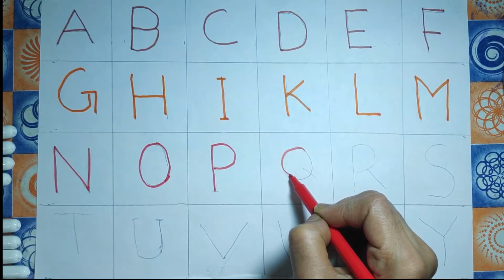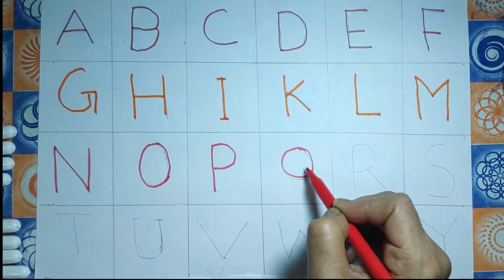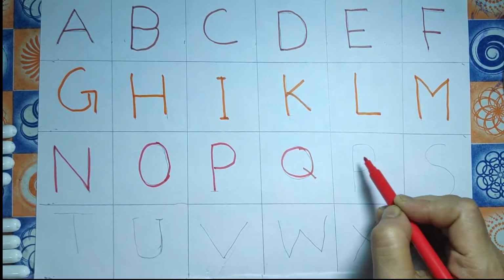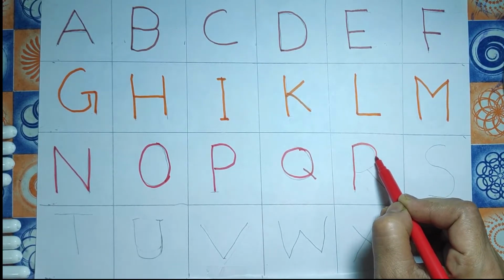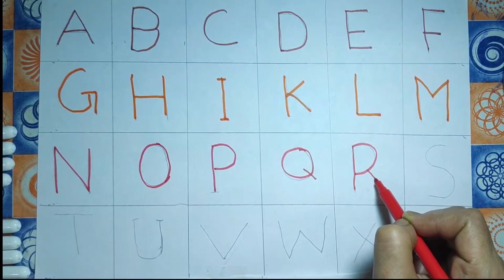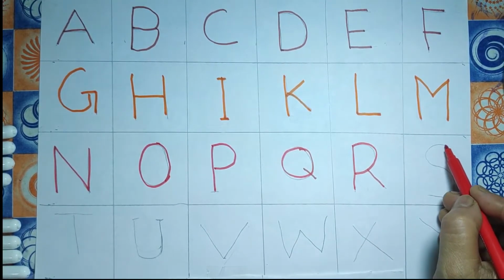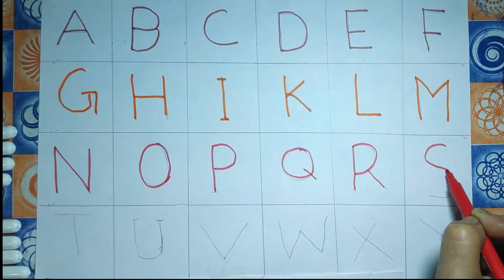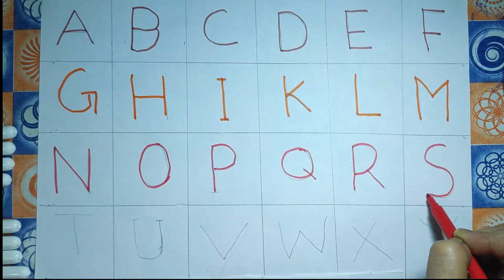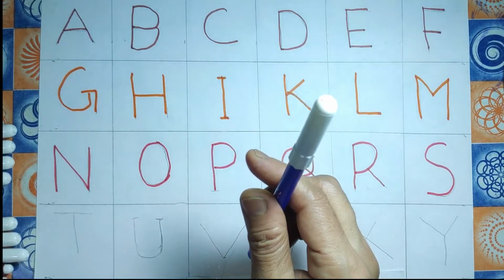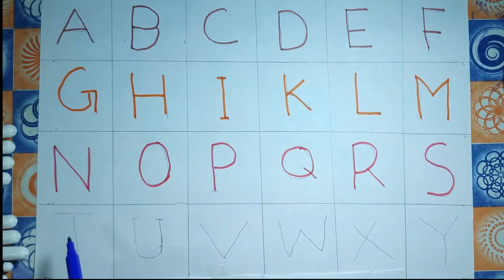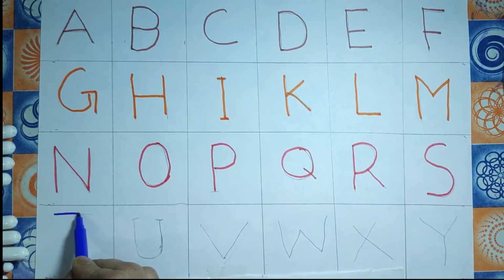Q for queen. R for rose. R for red. S for sun. Blue color. T for tree.